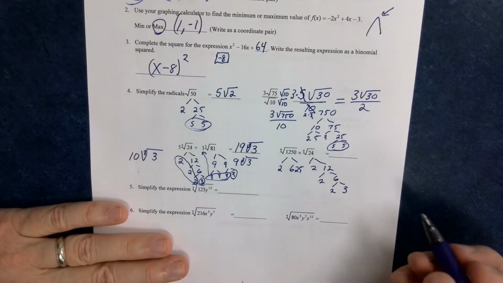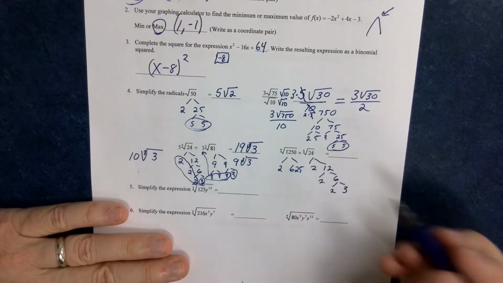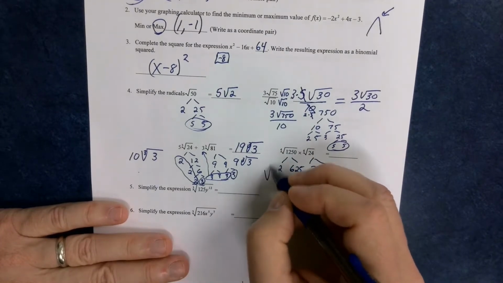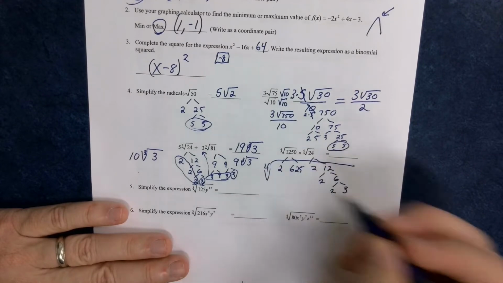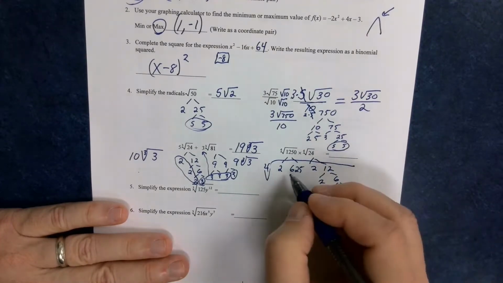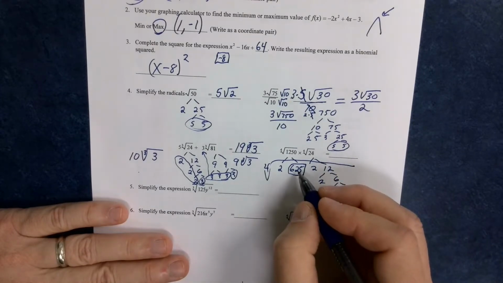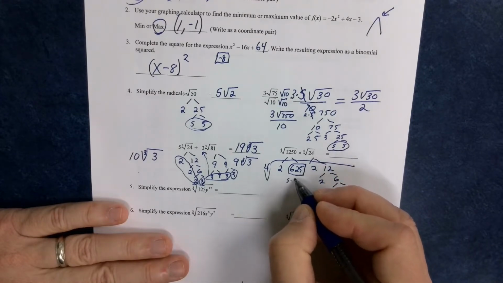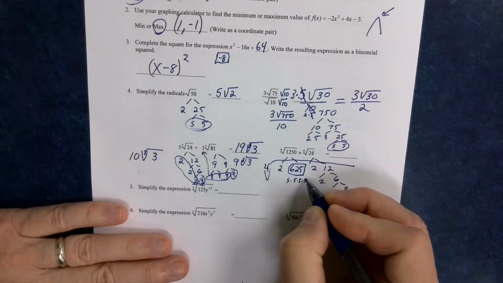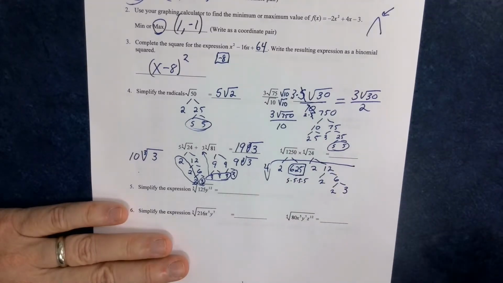So what I can do, since they're both fourth roots, is kind of like do a fourth root over all of those things. And I'm looking for quadruplets. Well, this is a special quadruplet. That 625 is 5 times 5 times 5 times 5, and that's from your chart. So if you needed that, you could look at it that way.